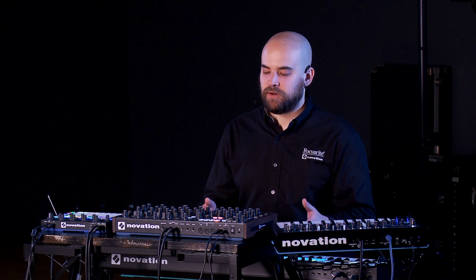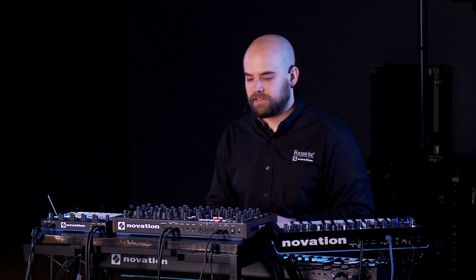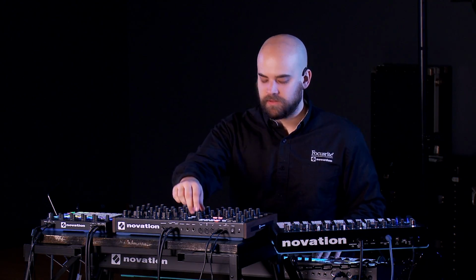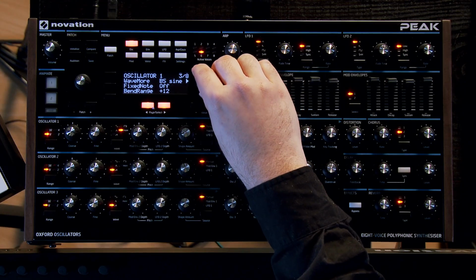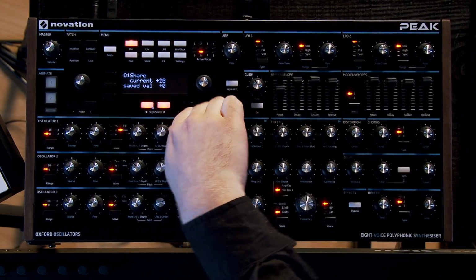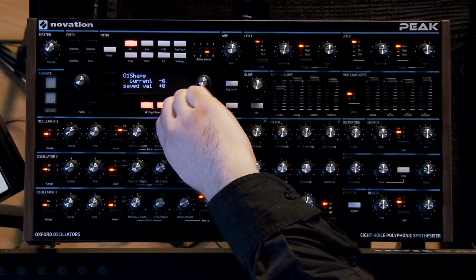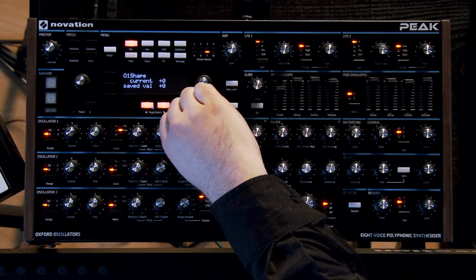Now, when the Peak first shipped, it had 17 wavetables. But with the 1.2 update, there's now 60 total wavetables to choose from. So lots of different timbres to play with. So let's go through a couple of these. This one's kind of cool.